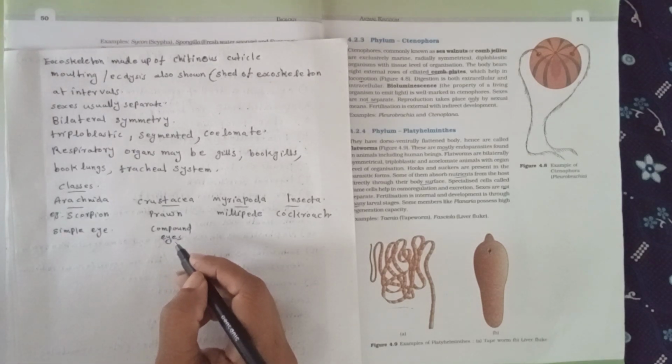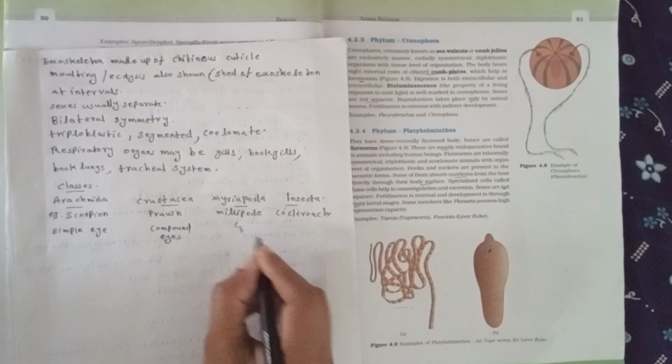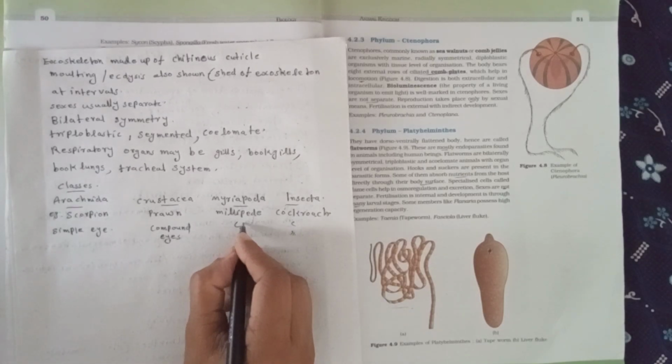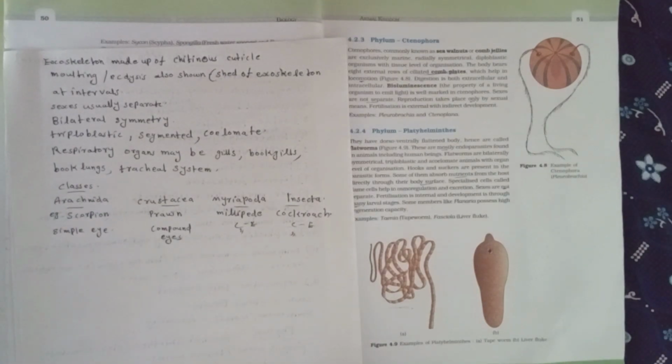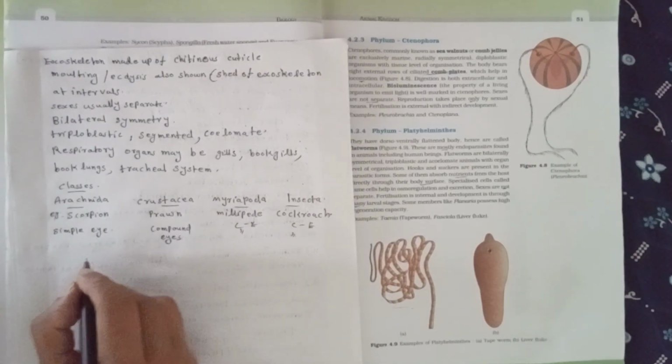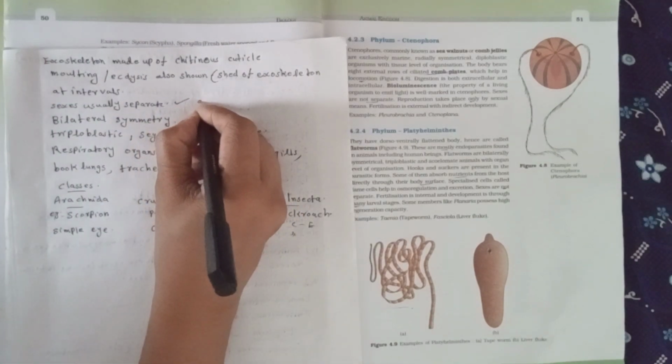Here also compound eyes. In all cases, sexes are separate.